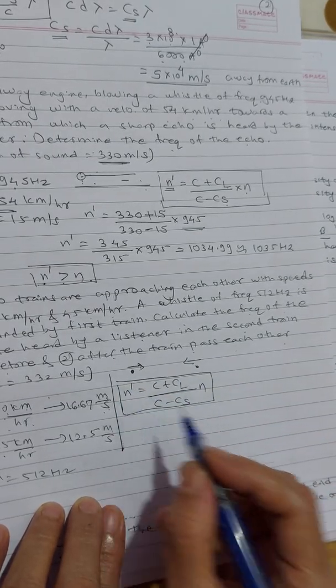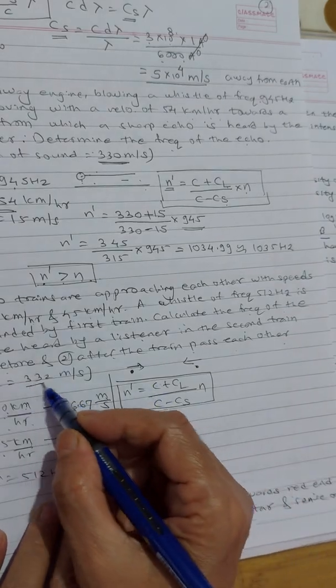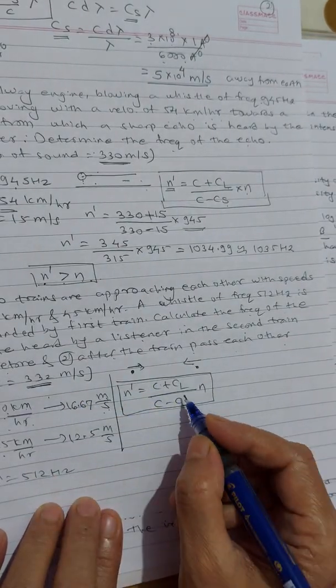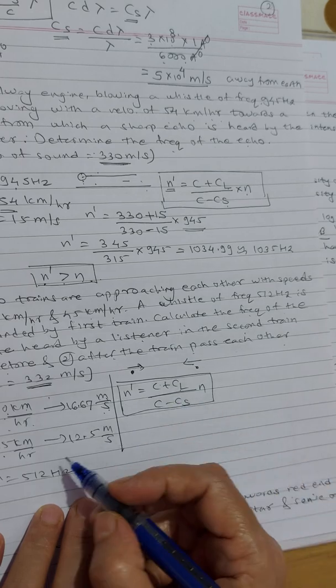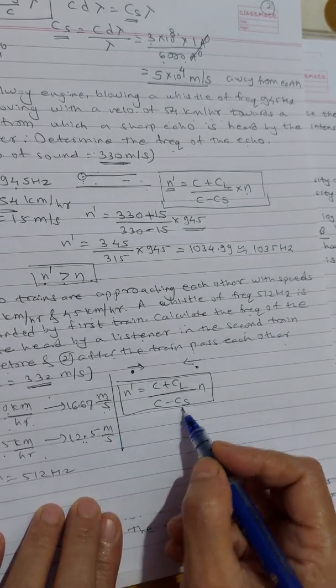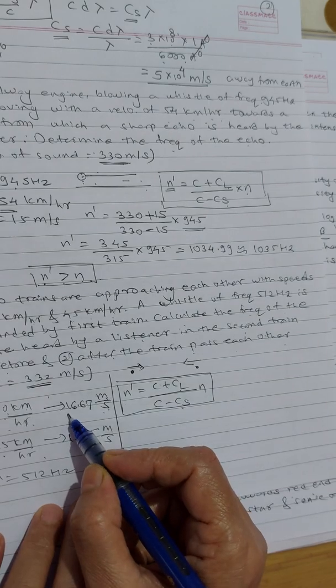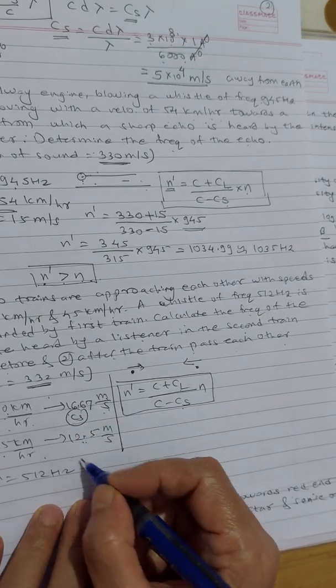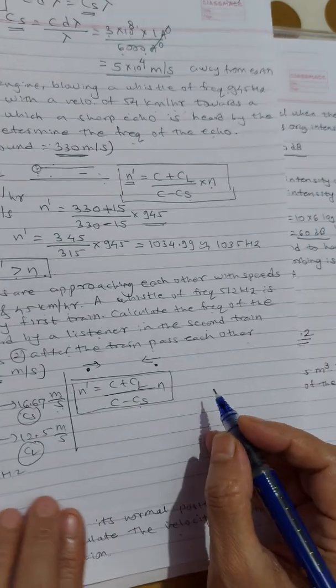Fine. N dash we need to find. How much is C given to you? It is 332 meters per second. How much is CL? CL is for the second train, so 12.5. How much is CS? CS is 16.67. So this is my CS, this is my CL. Just put the values over here.